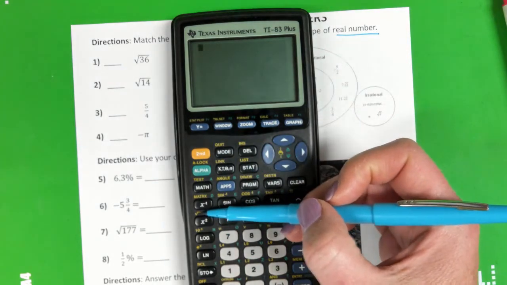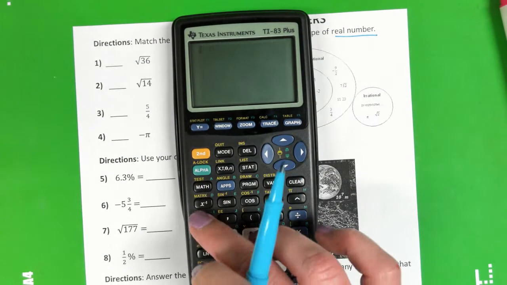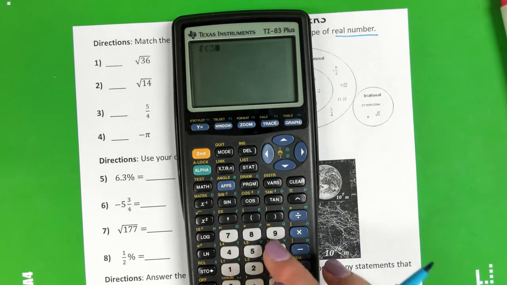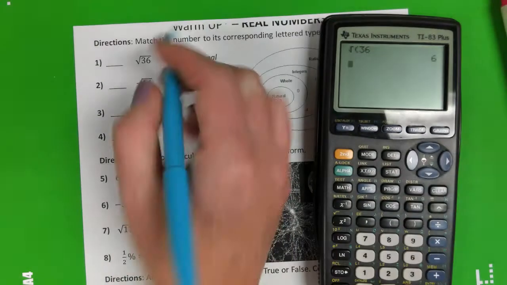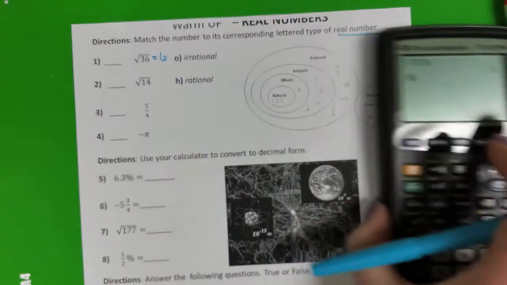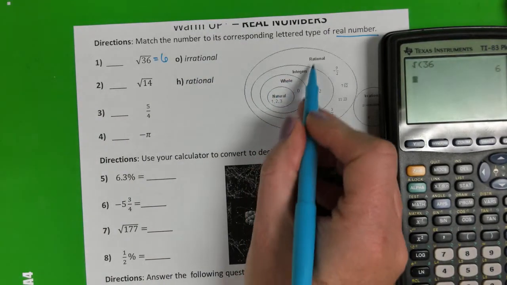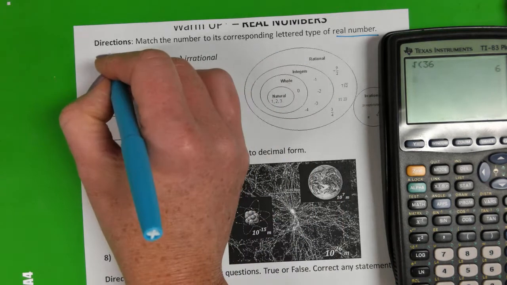It's right here in yellow. So you would hit second x squared, and then you could type in 36 and hit enter. And we see that the square root of 36 is 6. So 6 is a whole number, so that means it belongs in the rational group. So you should have put H.